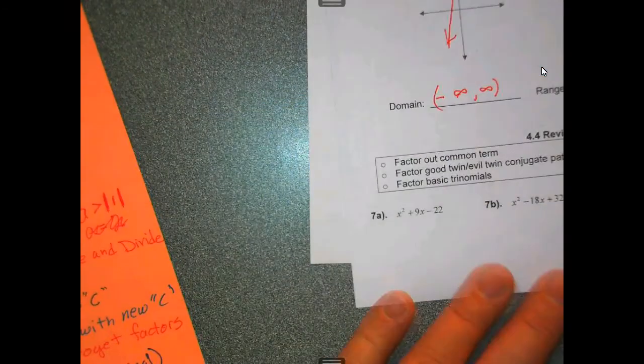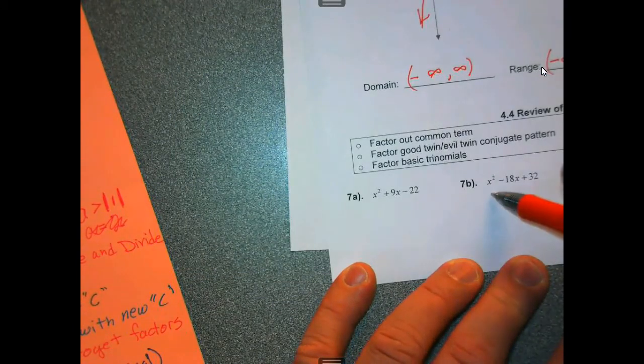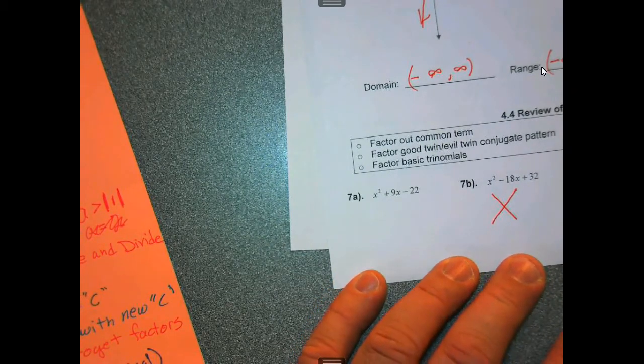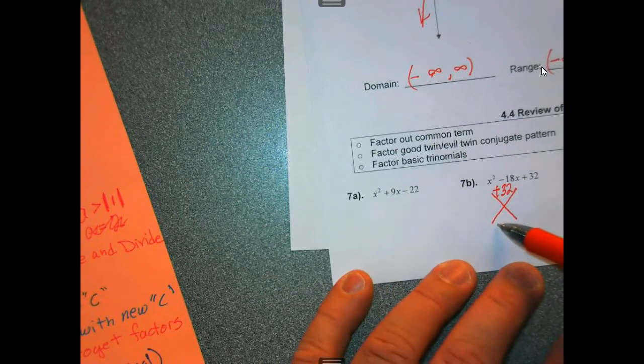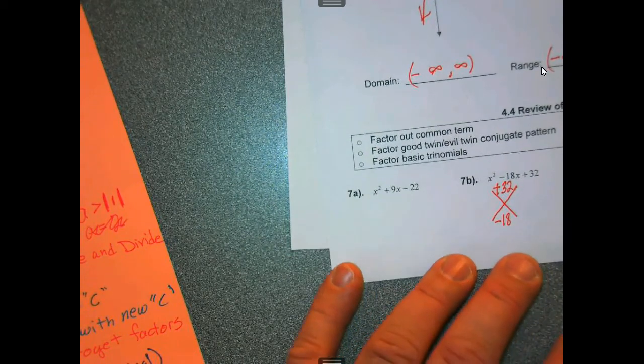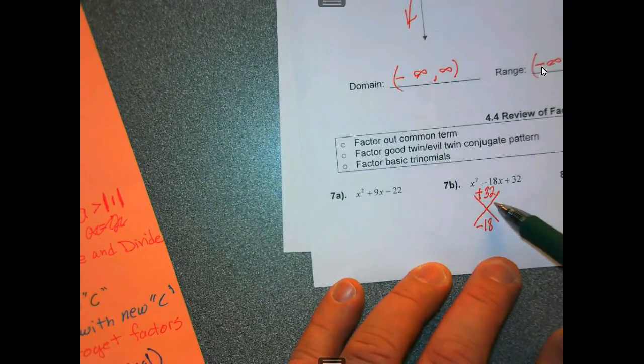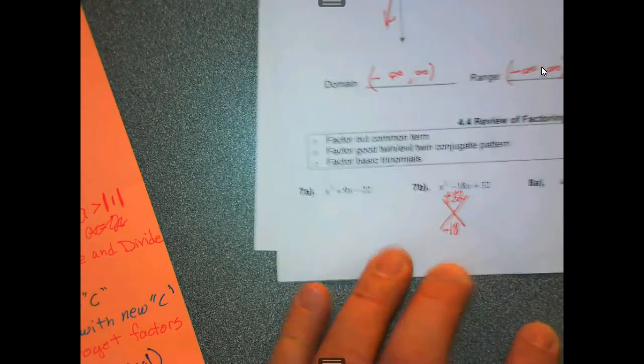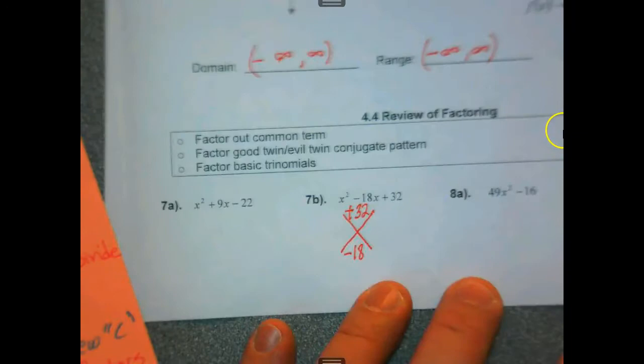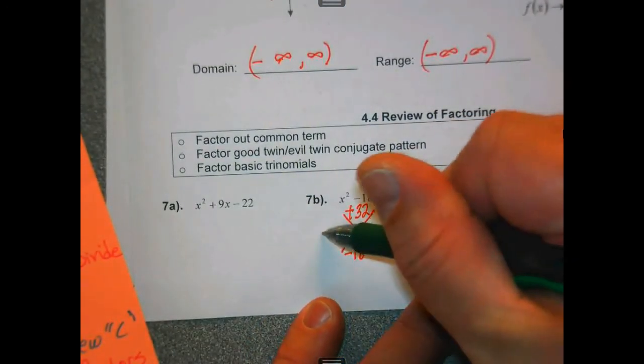Yes. So we're going to use the X box. Our C goes here, positive 32. Our B goes here, negative 18. Let's do the signs. They multiply to a positive and add up to a negative, so negative times negative.